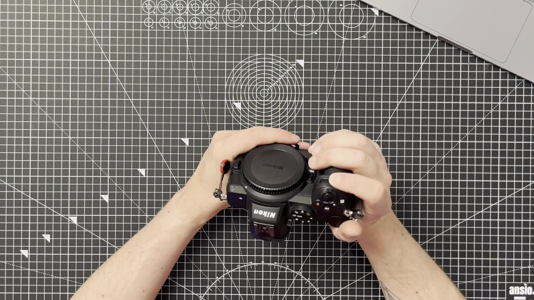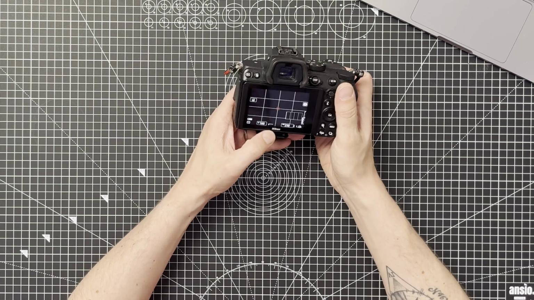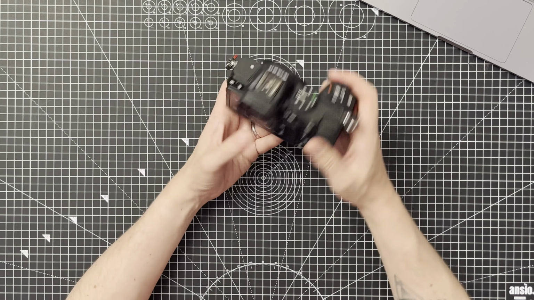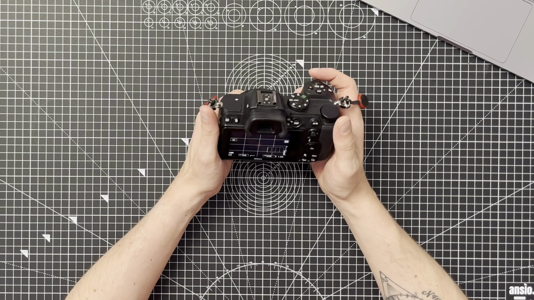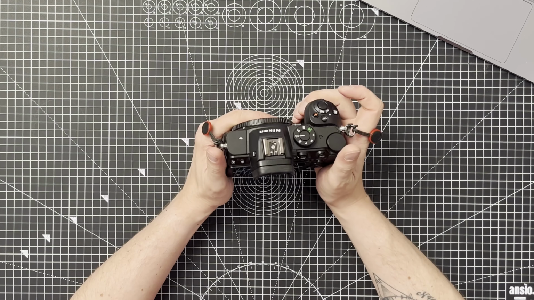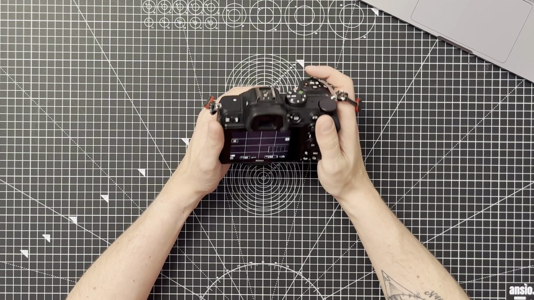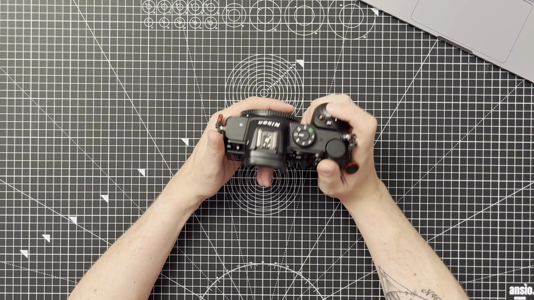At the front here, this other command dial I can use to change my aperture, which obviously I can't at the moment because I've not got a lens attached. But if that's what I was going to do, I could use that dial to change that without any problems. When it comes to taking a picture, to focus, I half press the shutter button and that will focus.